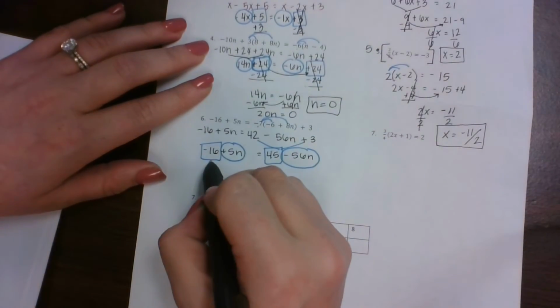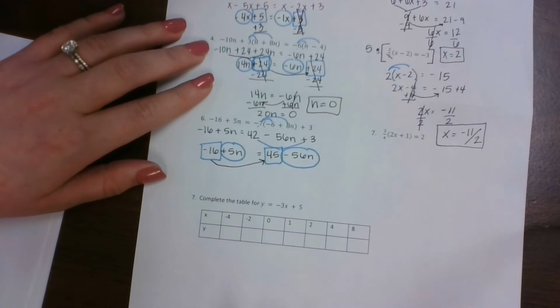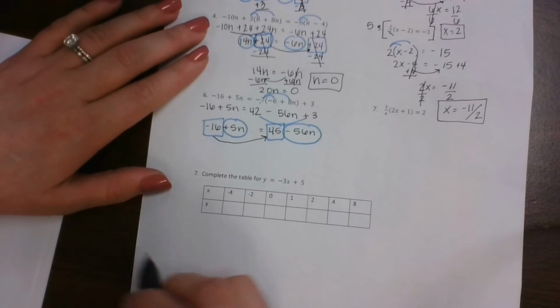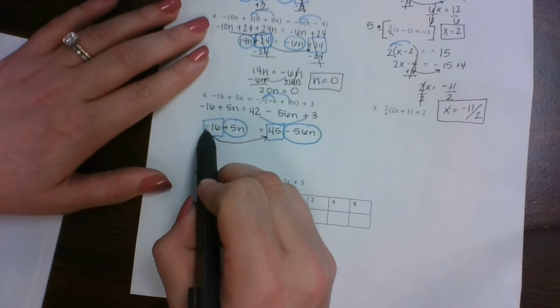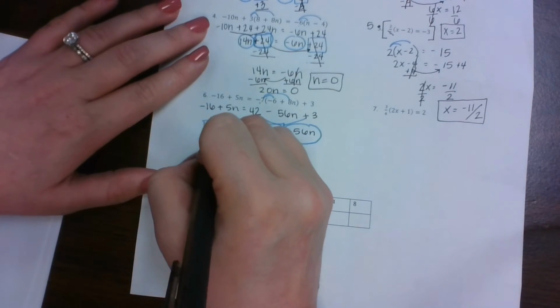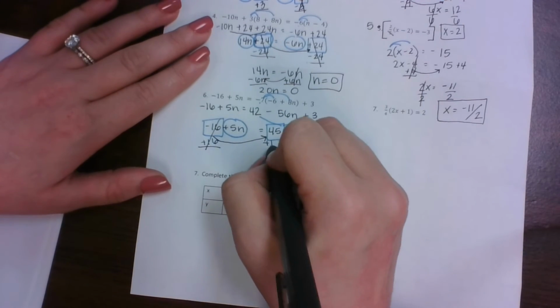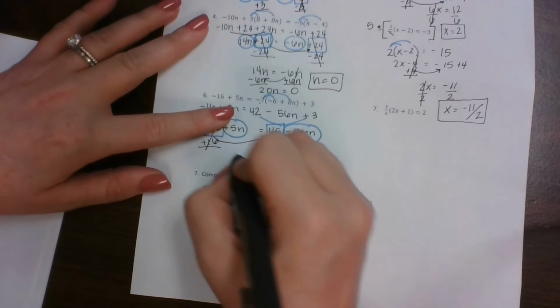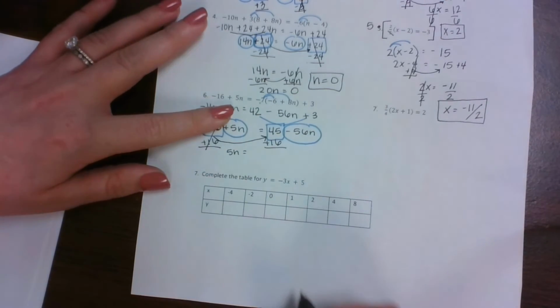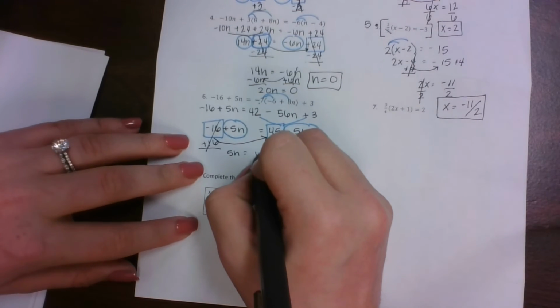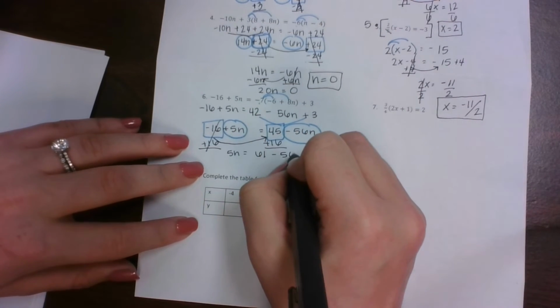All right, let's go ahead and get this number over there to join that number. I want the 16 to be with the 45. In order to do that, I have to do the opposite of what I see. I see a negative 16, so I'm going to do a plus 16. That clears it out and gets it over here. So now I have 5n equals 45 plus 16, which is 61, minus 56n.